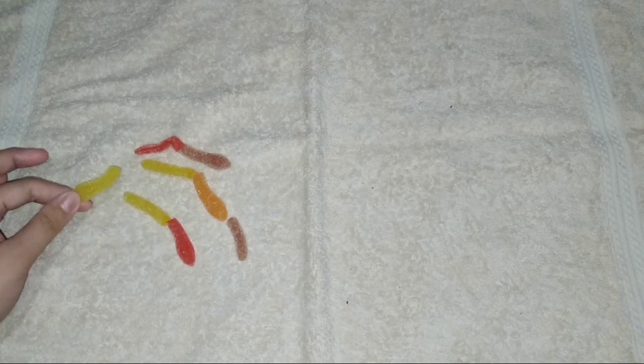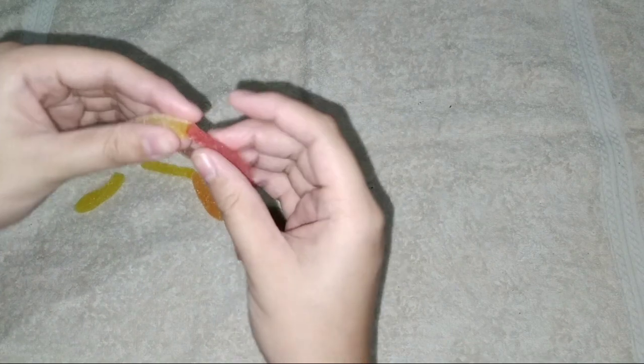Since it is only a skeleton, we'll let the gummy worms alone and make the dodecane itself. Just kidding. So what do we have here? These are the gummy worms that I actually caught.